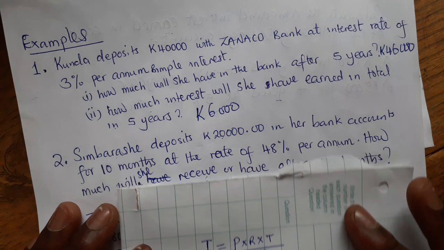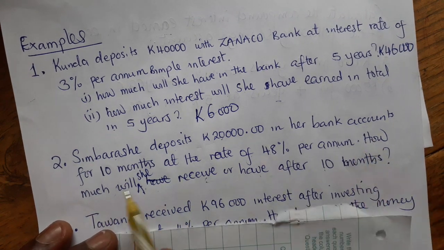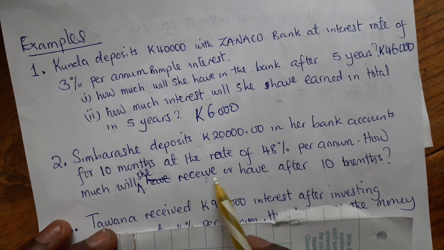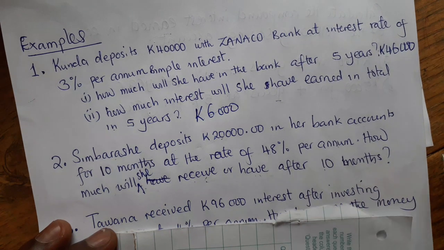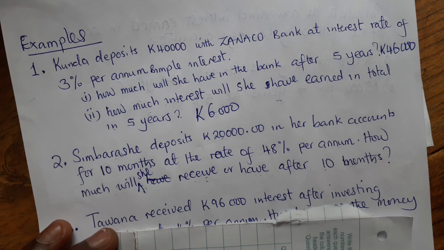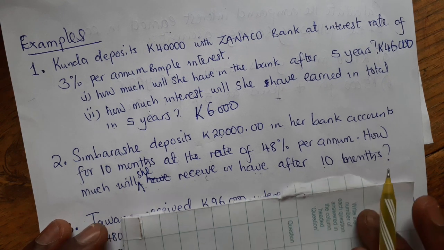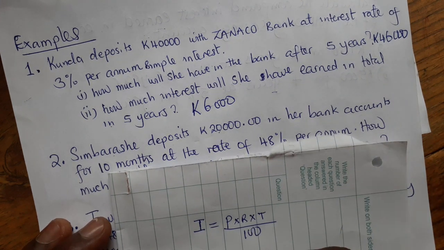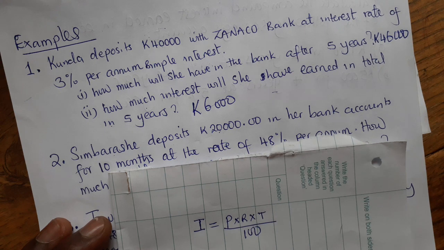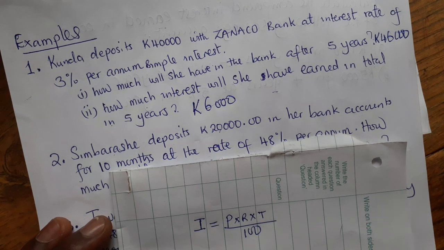And how much will she receive or have after 10 months? After 10 months, take note of that. So now what we are supposed to do here, we are supposed to say interest, we need the interest.